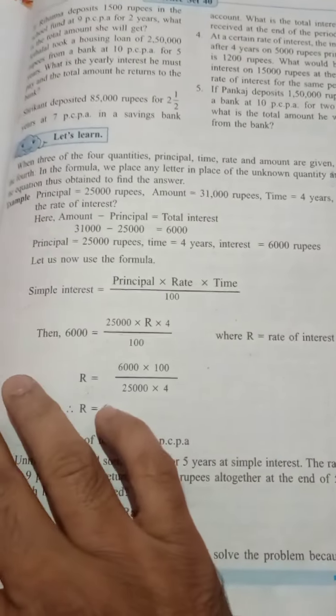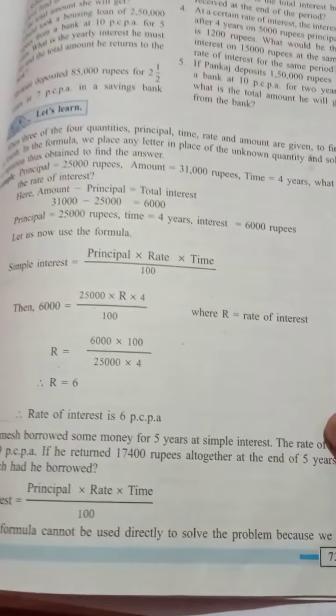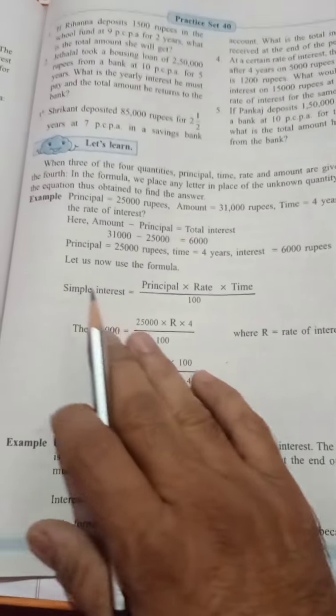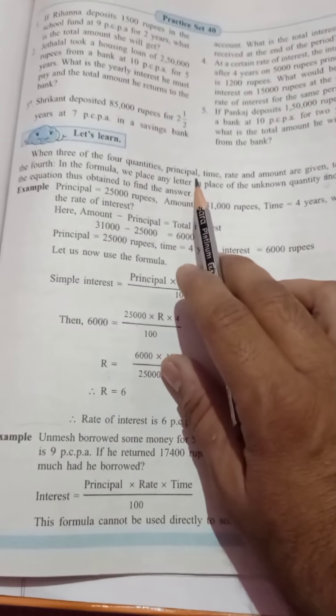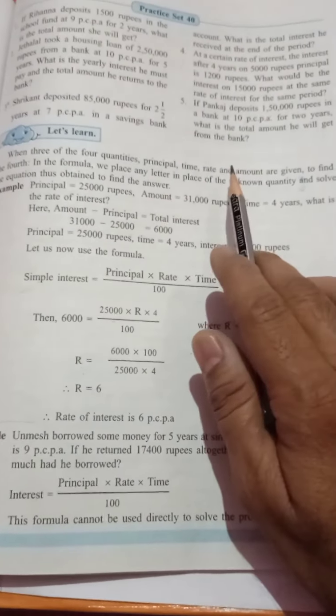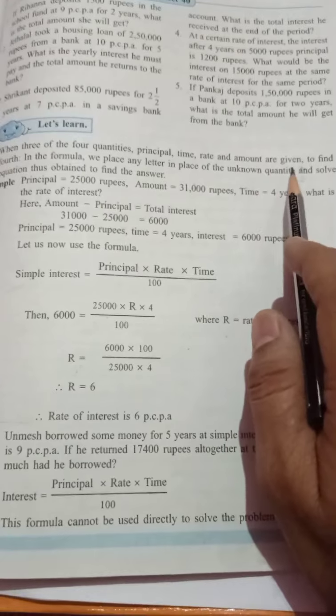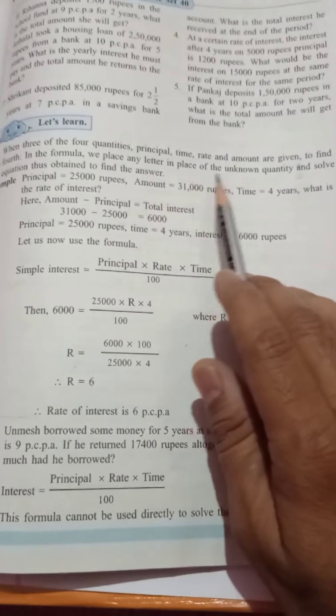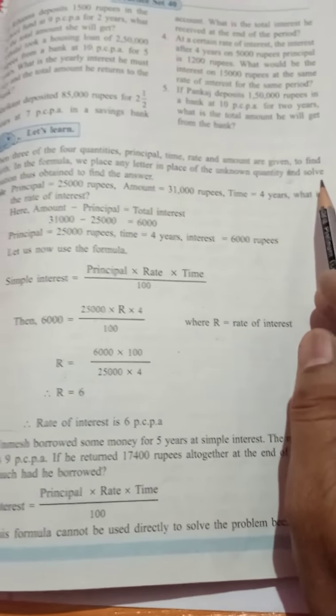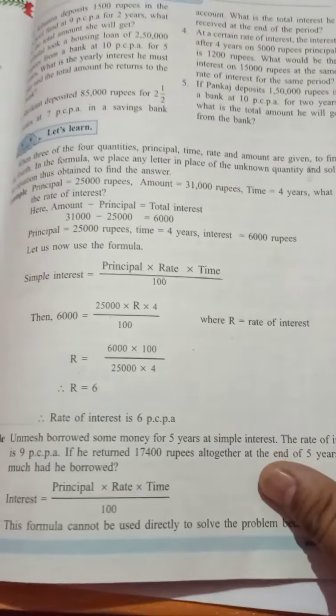Now today we'll go for our next part. In that one, that formula only we have to continue. See, in this one, when three of the four quantities, principal, time, rate of interest, and amount, are given, to find the fourth, in the formula we place any letter in place of the unknown quantity and solve the equation to find the answer.